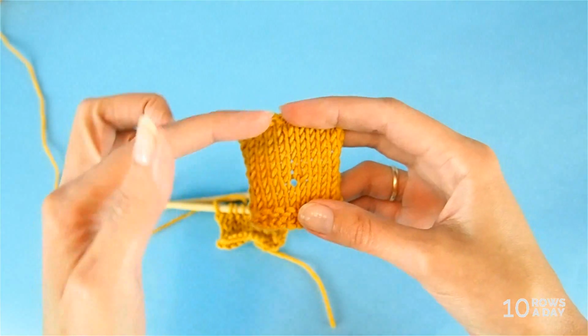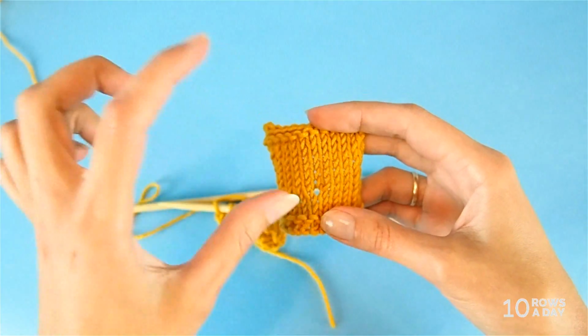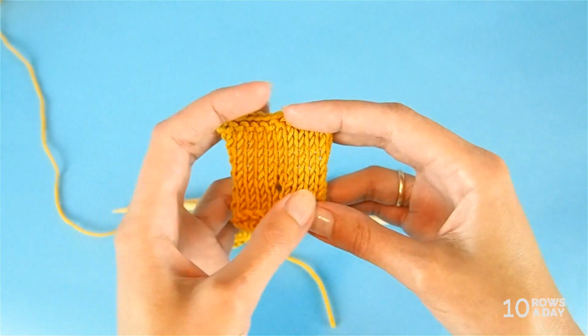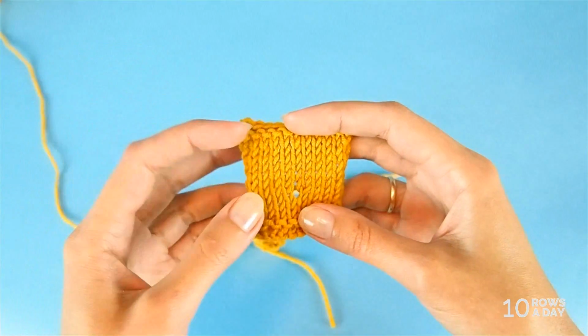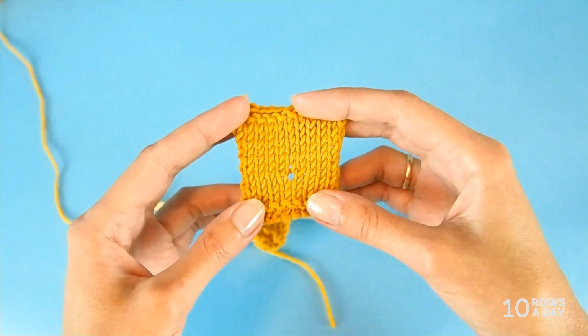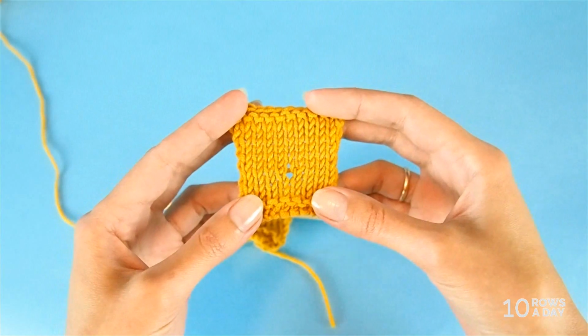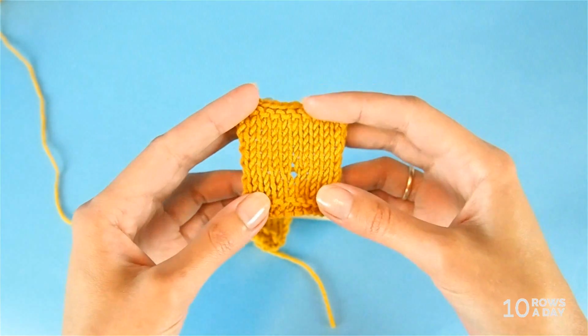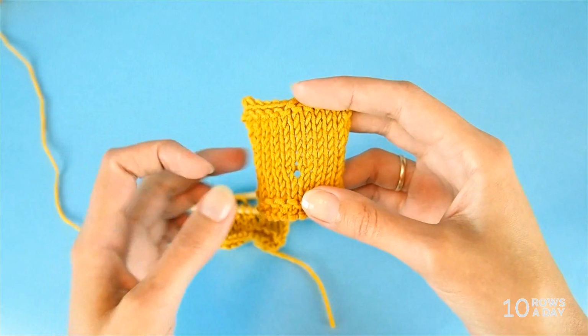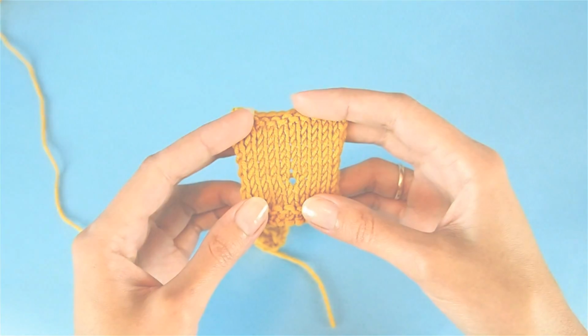So it's always better to go back, even if it's a piece of your work, still go back and unravel it rather than trying to kind of patch it, because later on you won't feel happy about it, and then it might be too late to fix anything because the project will be finished. So don't do that. Unravel it and then start over.